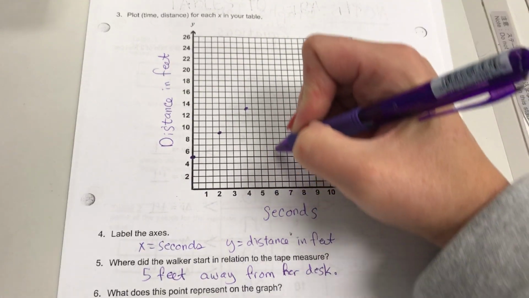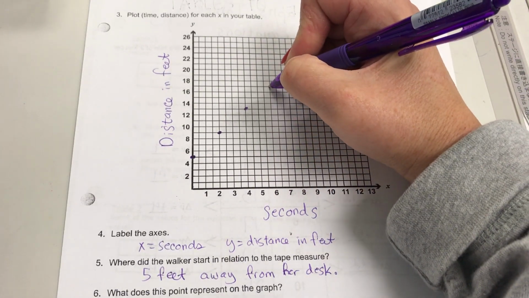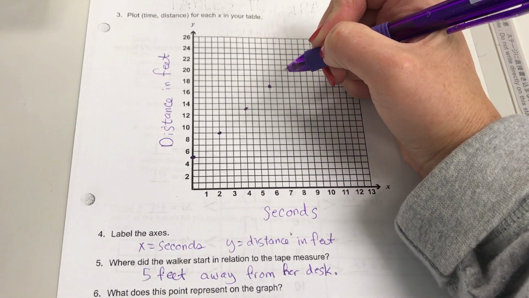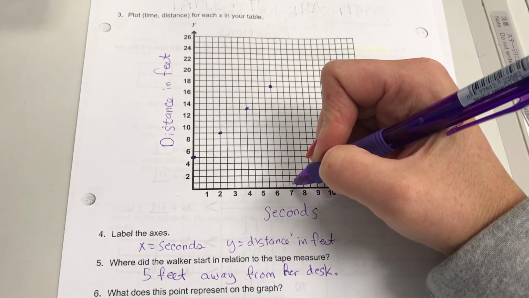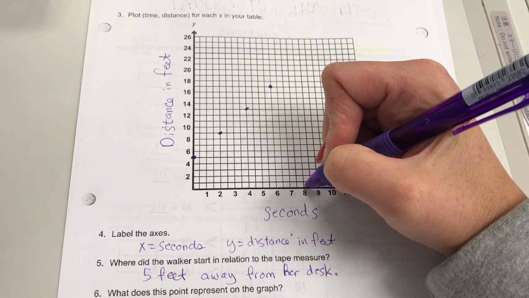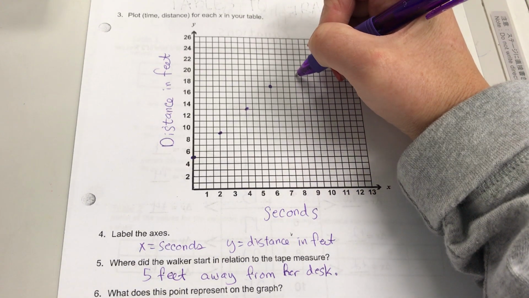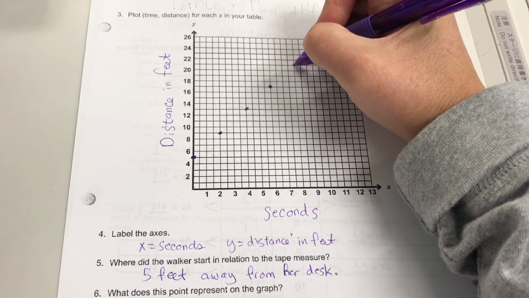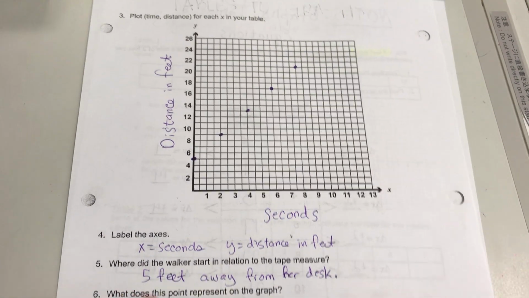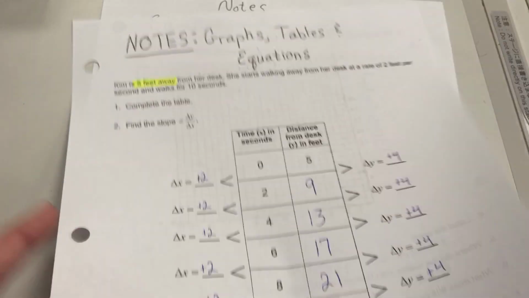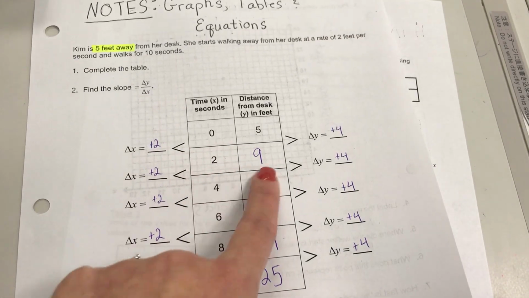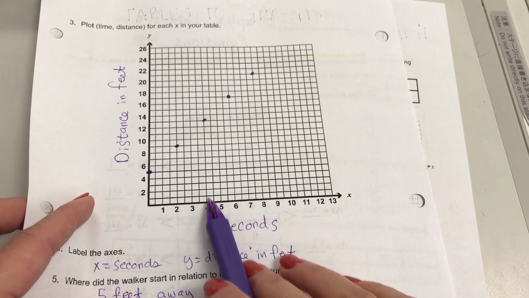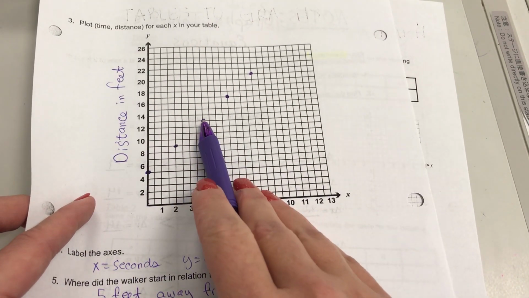At 6 seconds, she was at 17. And at 8 seconds, she was at 21. Okay, and I just got those numbers from my table. 0, 5, 2, 9. You go over 2, up to 9. That's how I did that.